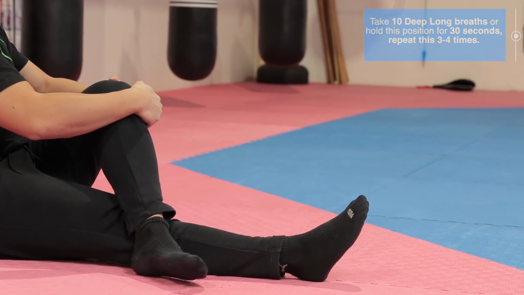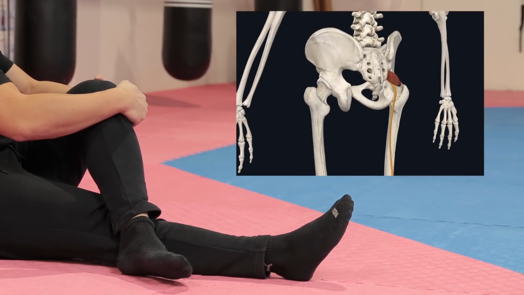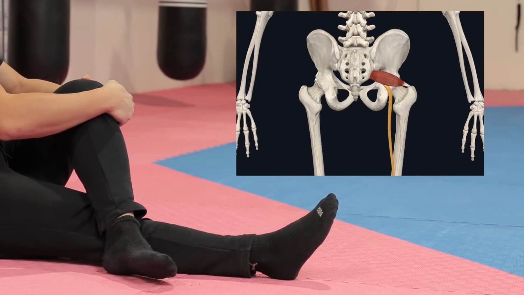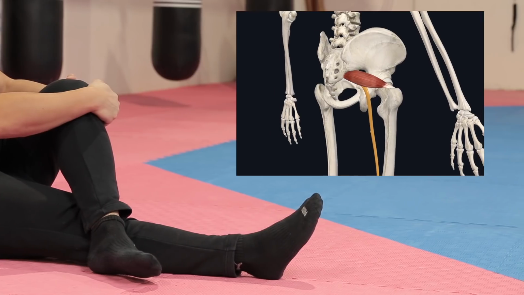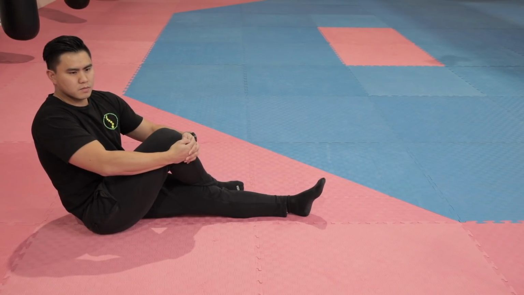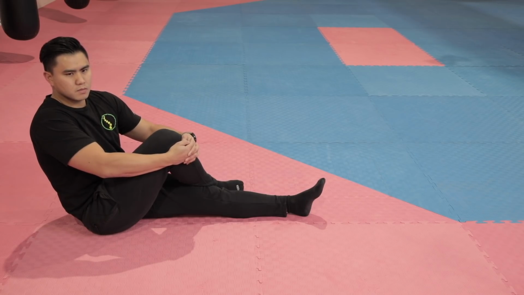The piriformis muscle is located in the back of the hip and is the external rotator of the hip joint. The sciatic nerve runs along here and can be irritated by the piriformis muscle, especially when the muscle is aggravated or spasming, which may mimic sciatic symptoms.